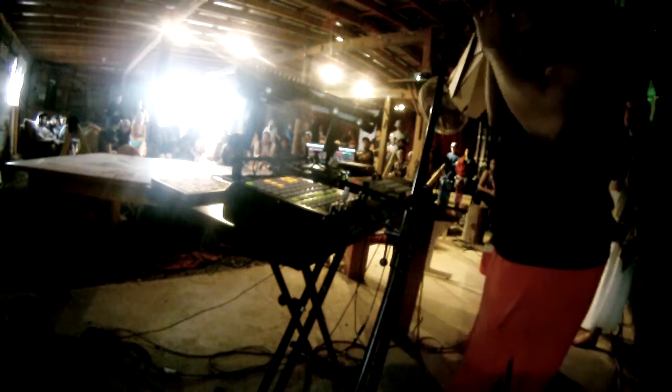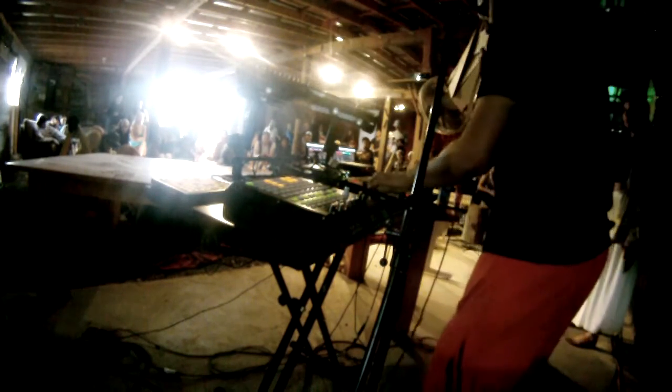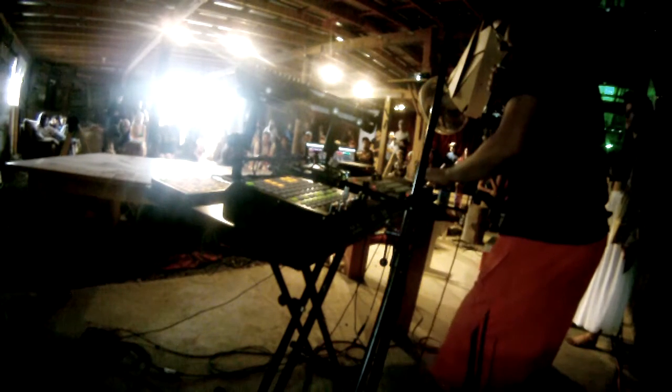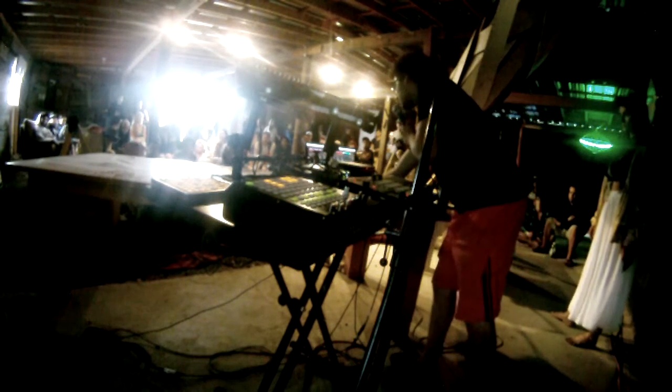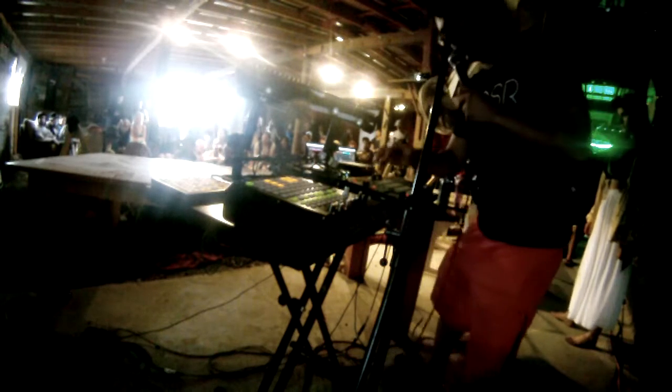Cool, and now what I'm going to do is take this a little bit higher up in the octave, pick a different instrument, such as this grand piano here.